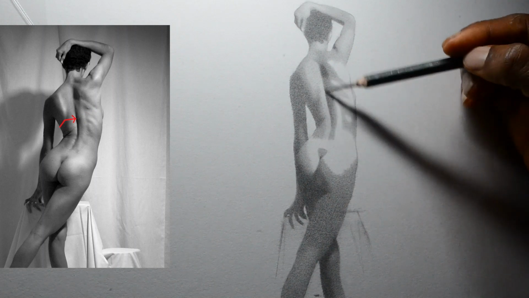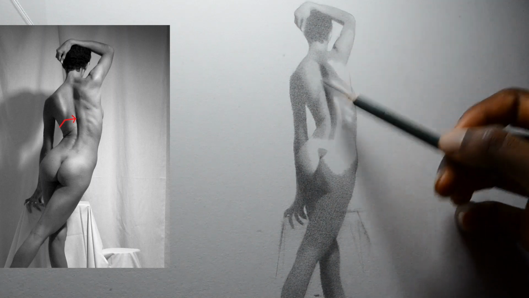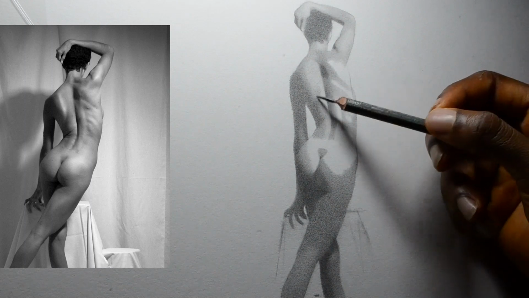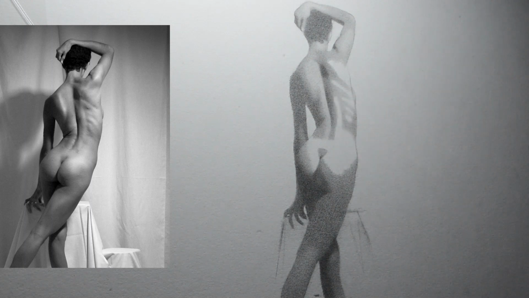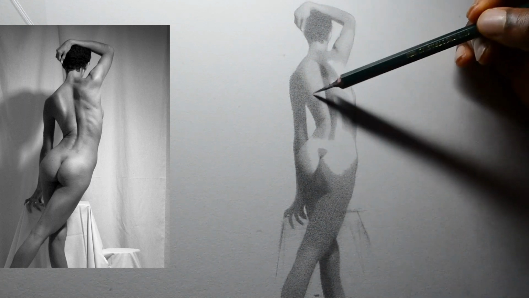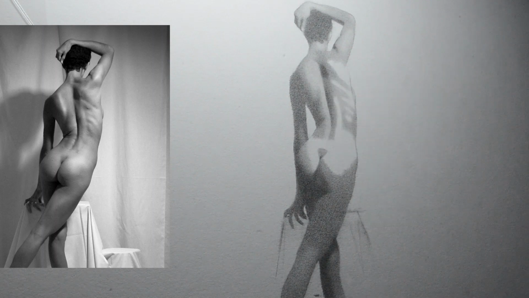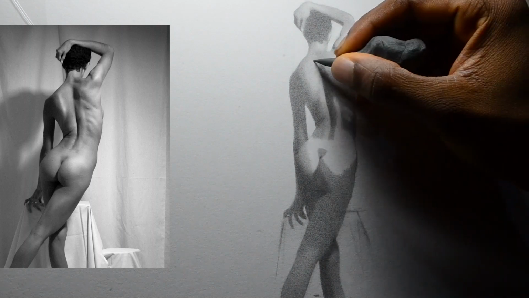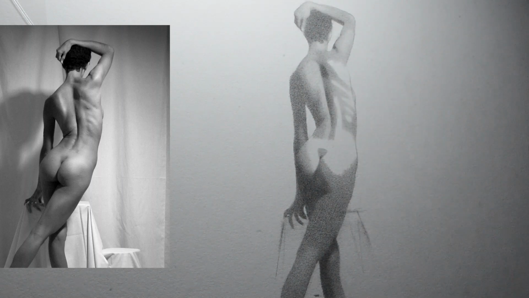I know I say it a lot, but now's a great time to squint your eyes, take a step back, and glance back and forth between your reference and your drawing. Ask yourself, what is calling my attention? What's popping out as incongruent? What looks out of place? Focus on those areas and modify them to fit your reference.